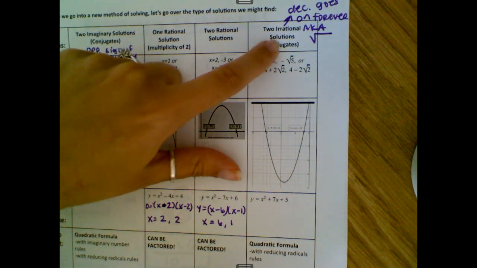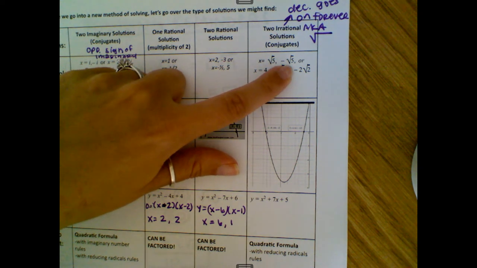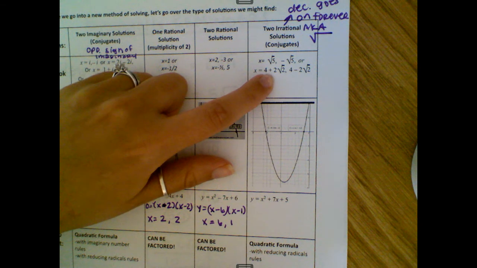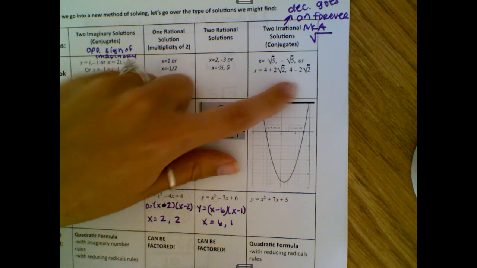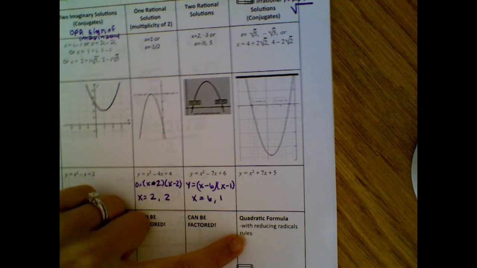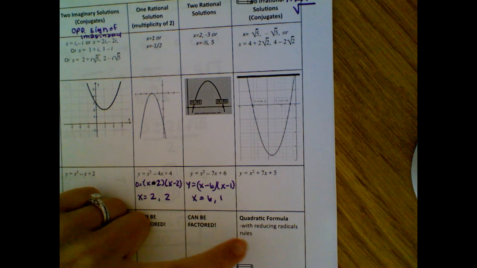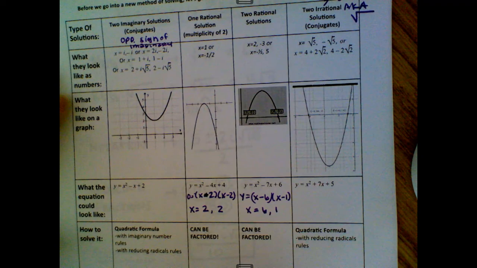But these are also represented as conjugates. So if root 5 is the answer, negative root 5 is the other answer. These also are written part number and part radical. So 4 plus 2 root 2, its conjugate is 4 minus 2 root 2. So these are the answers we're going to see if the equation is not factorable. And we're going to get these by, again, using the quadratic formula. And then we have to recall all these reducing radical rules as well, which, again, we will go over on the next page.